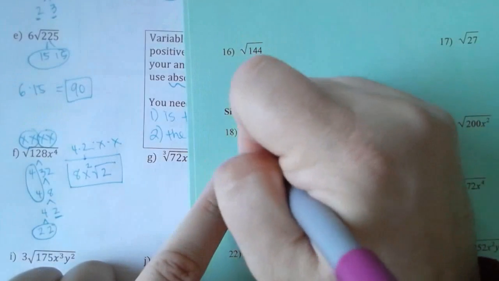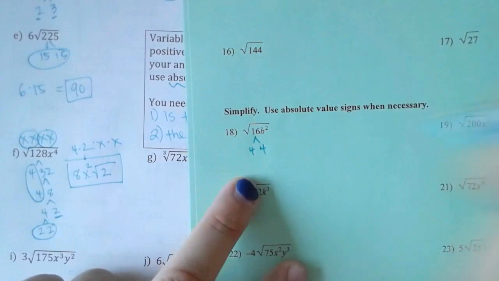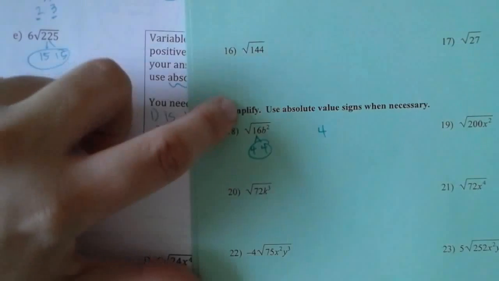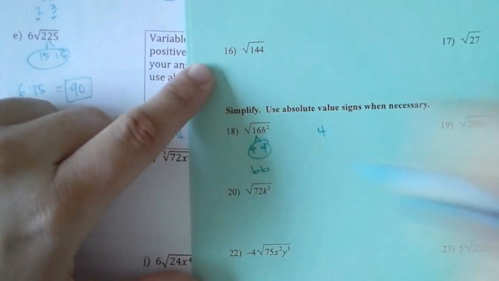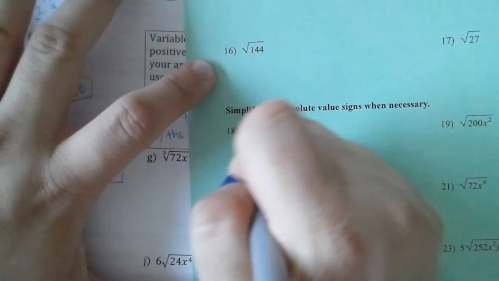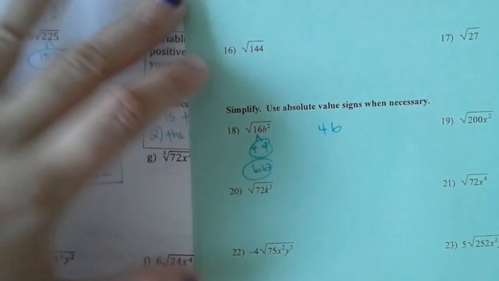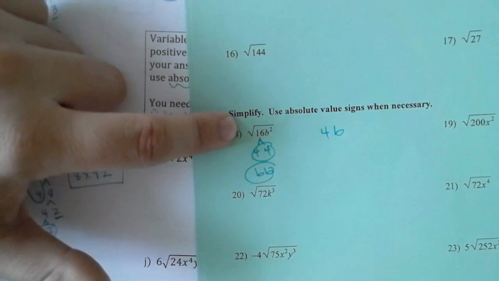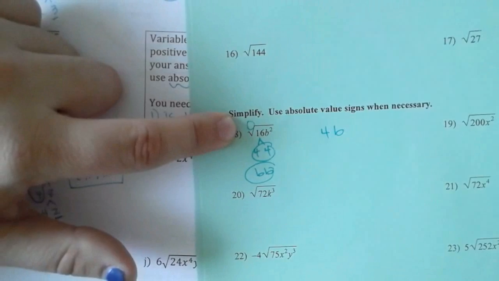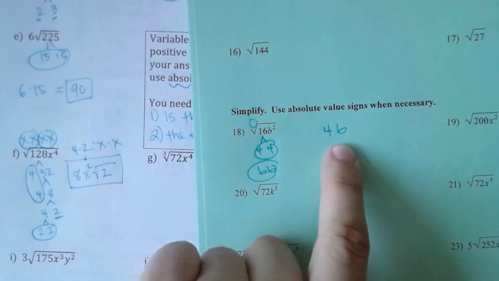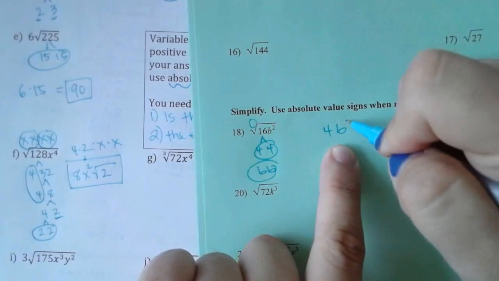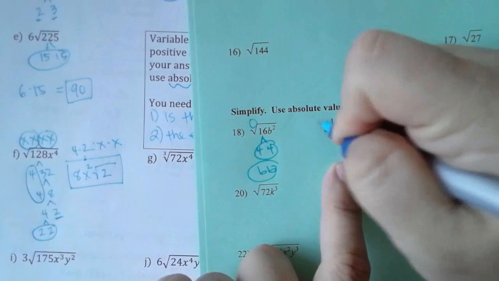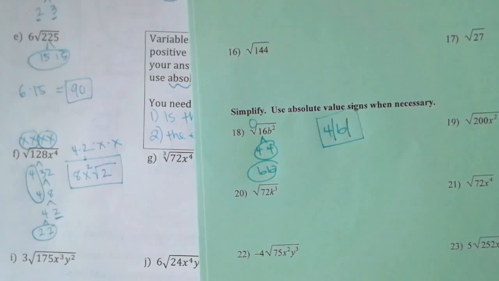16 is 4 times 4. So I've got a group of 4s. They both come out. B squared is b times b. I have a group of b's. It comes out. Now let's check for absolute values. Is it an even index? Yes, it's a square root. So keep going. When I pull this out, is it an odd exponent? I say yes. Therefore, I need absolute values. That will be my final answer.